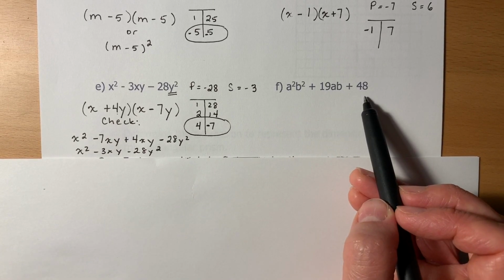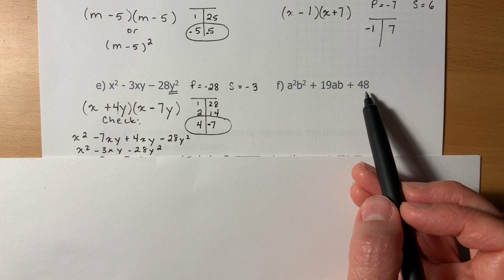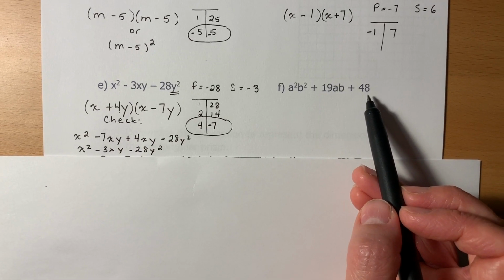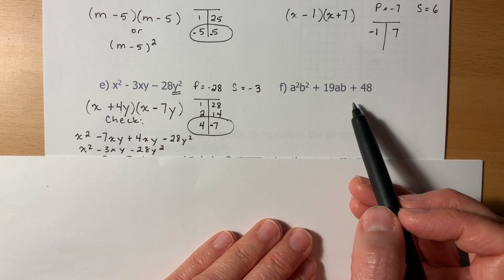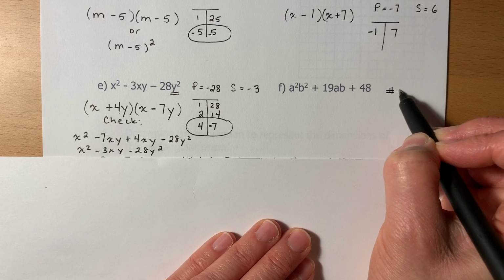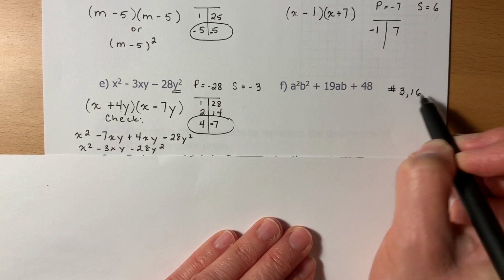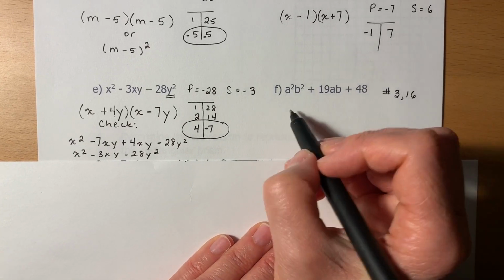Okay, last one is here, not last one, in this part. So we're looking for two numbers that multiply to 48, but also add to 19. So again, you go through the numbers. The two numbers that do that are 3 and 16. They multiply to 48, add to 19.